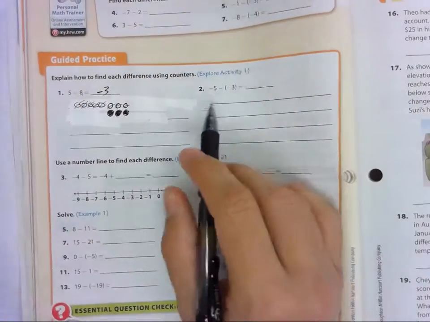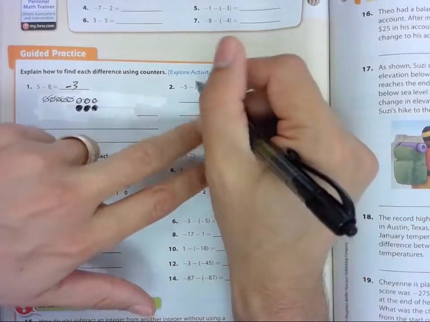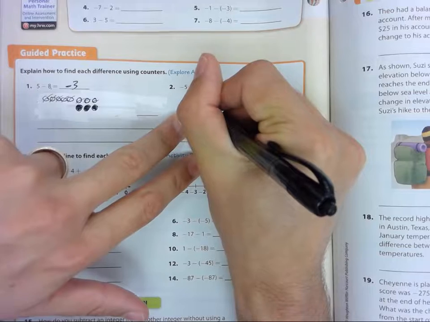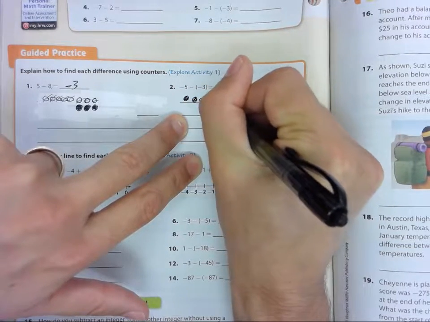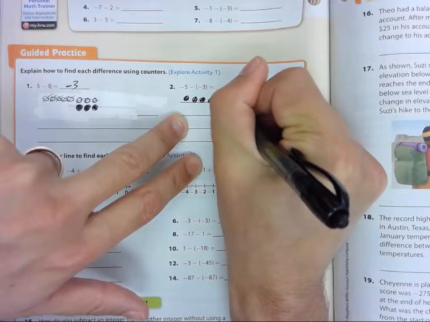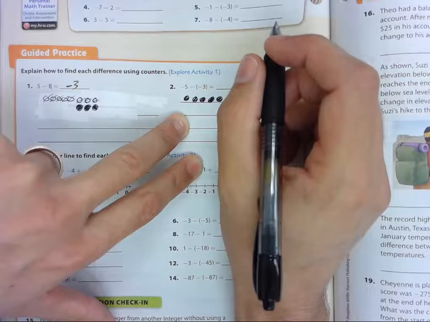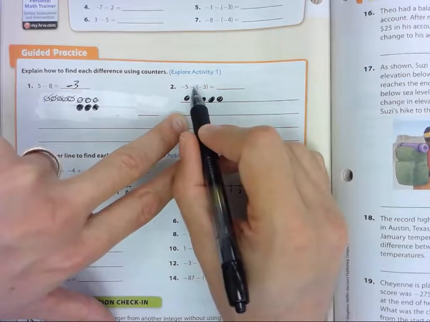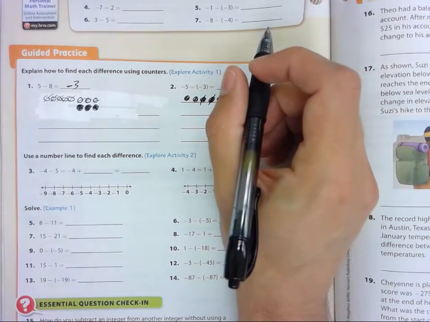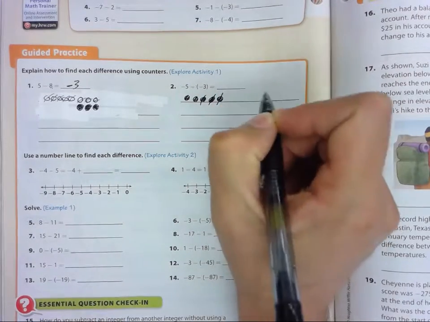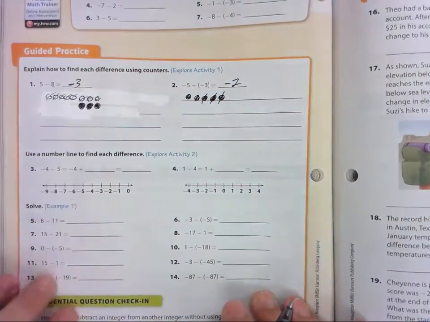And the same thing for number 2. So you'd start with 5 negatives, 1, 2, 3, 4, 5. You'd remove 3 negative counters. So we have to take away 3 negatives. So we'd take this away, take this away, take that away. And we're left with 2 negative counters. So the answer is negative 2.